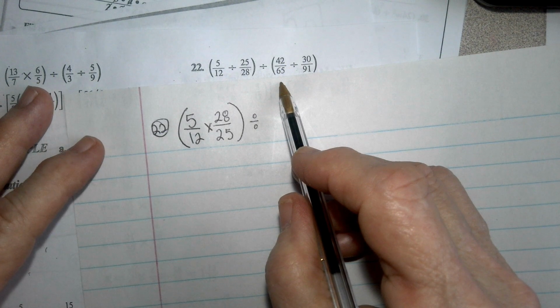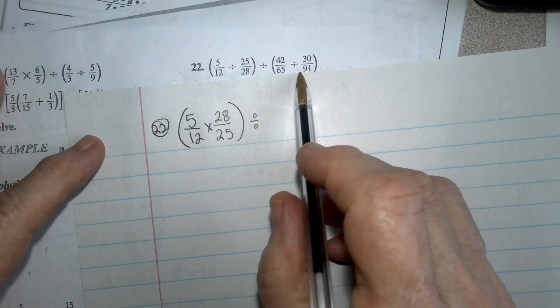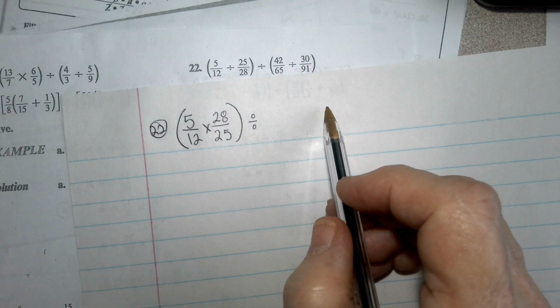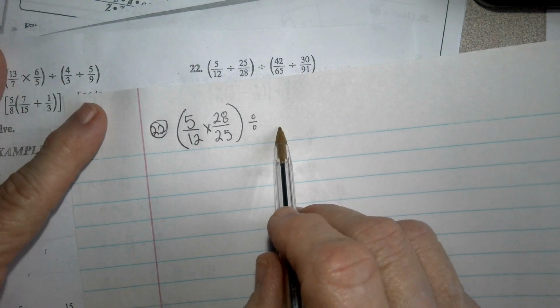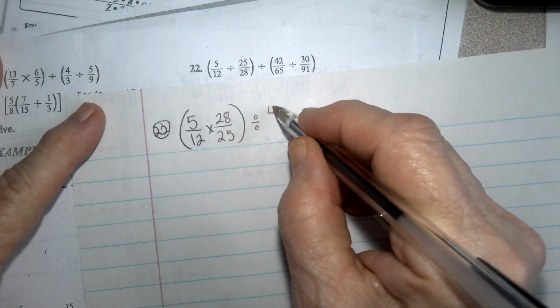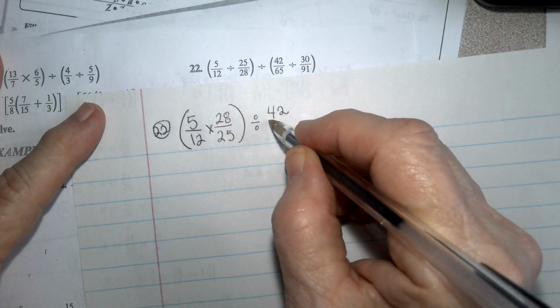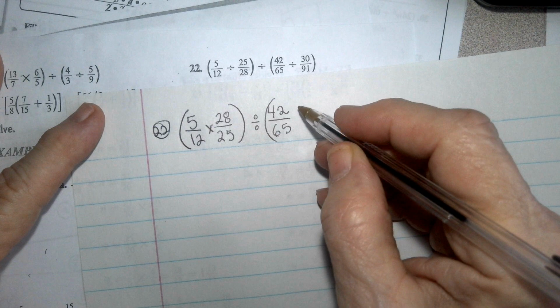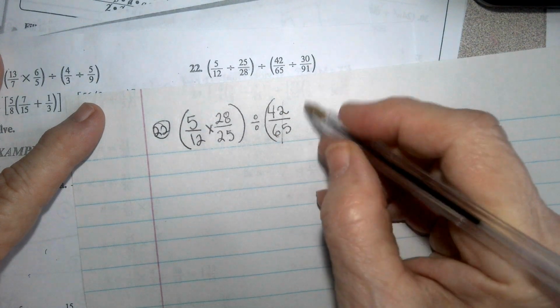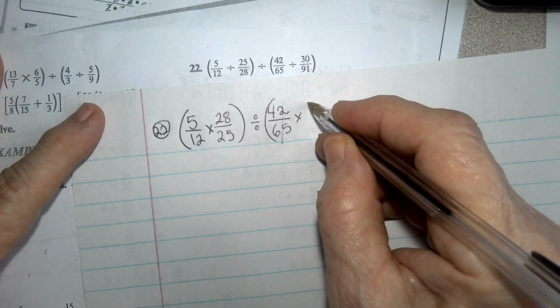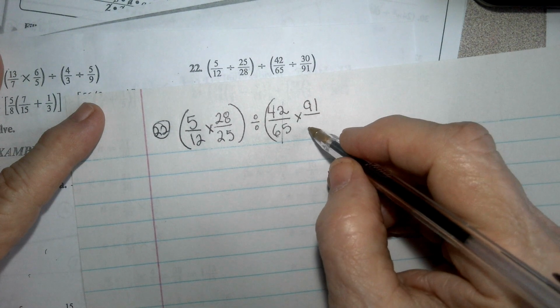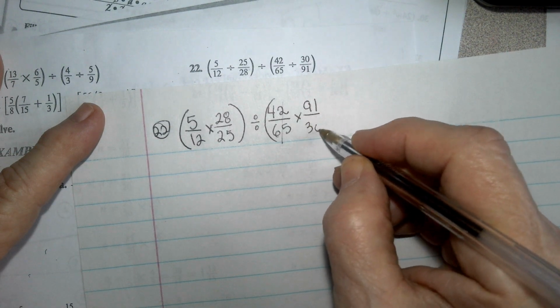Don't try to take any shortcuts, Christian. Make sure you're watching. This will probably be a problem on a test, so don't be trying to get caught up with something else when you need to know how to do this one. And then this one is 42 over 65. And then leave, change, and flip. And that's going to be over 30.